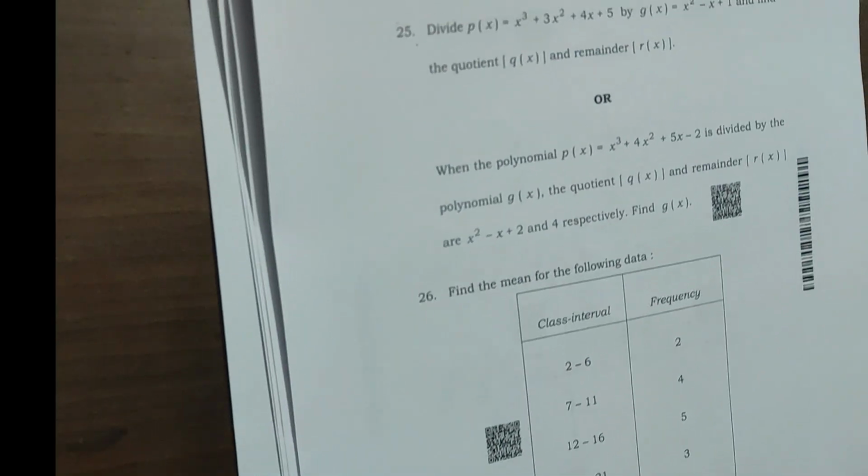Now let us move into the 3 mark questions.